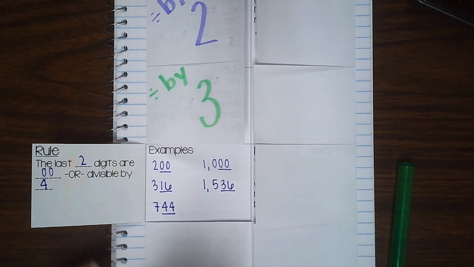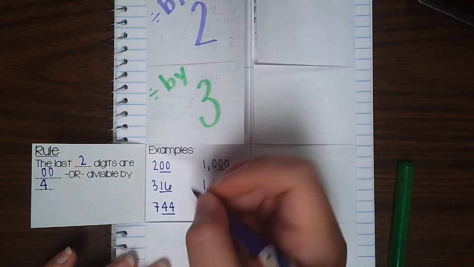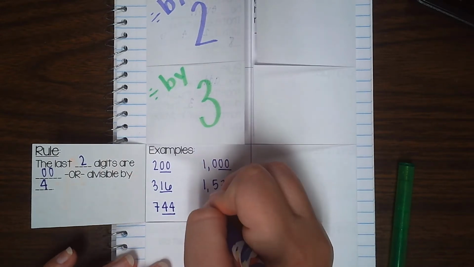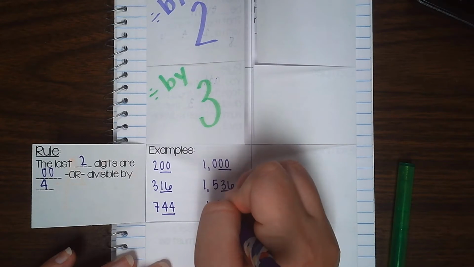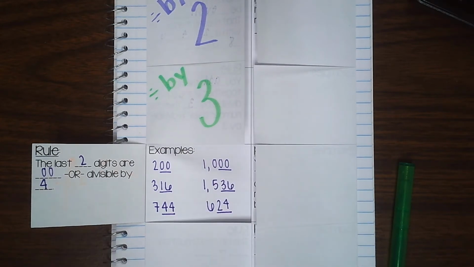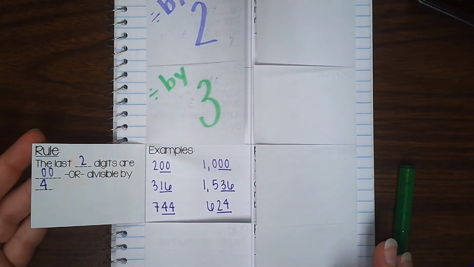1,536. 36 is divisible by 4, so we know it's divisible by 4. And last example, 624. 24 is divisible by 4, so the whole number is divisible by 4. Okay.